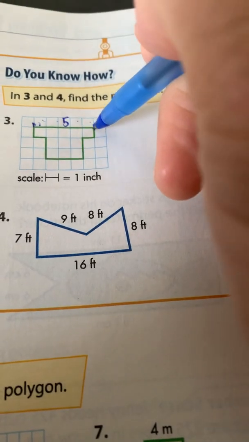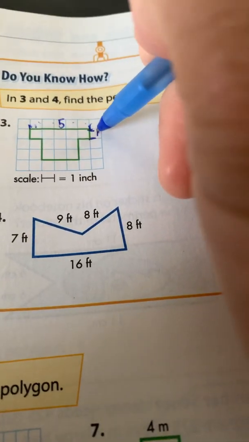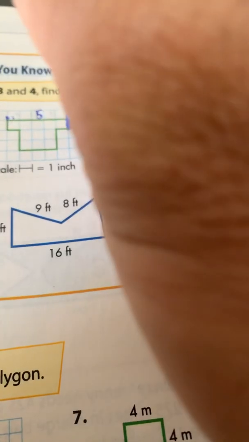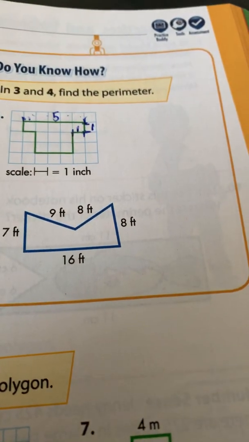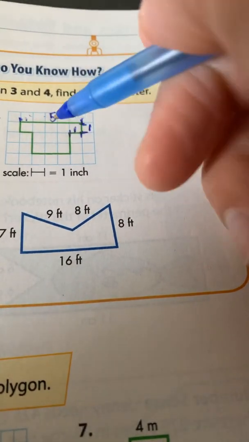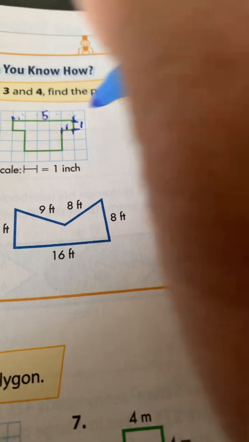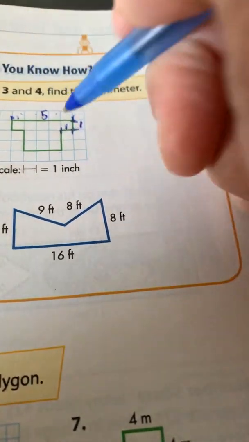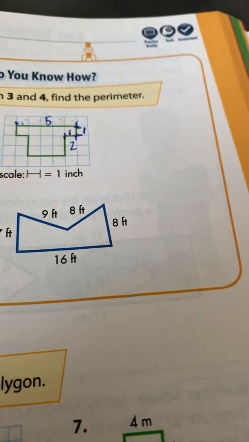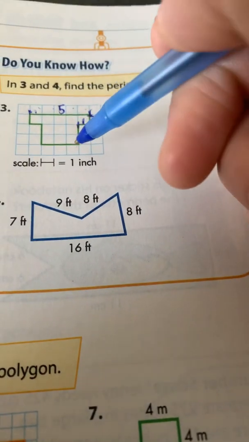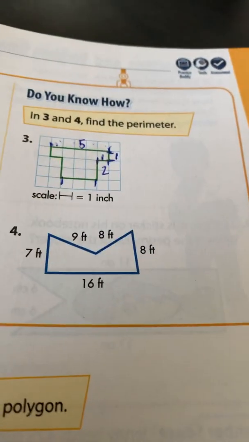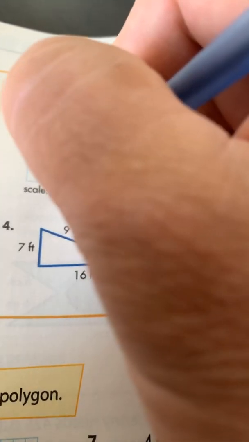How many boxes going down from here to here, Natalie? Good, 1. Okay. And then from here to here is also 1. I'm going to label that on the inside so I don't get confused. So right now we have 5, 1, and 1. That's 7. And then from here to here is how many? That's 2. Very good, Brennan. And then, Anthony, we have to count from here to here. That is 3.